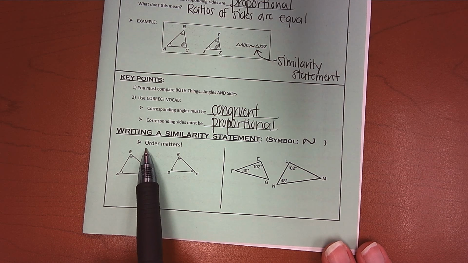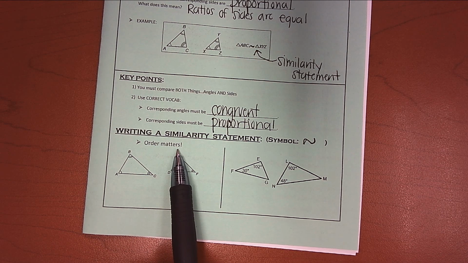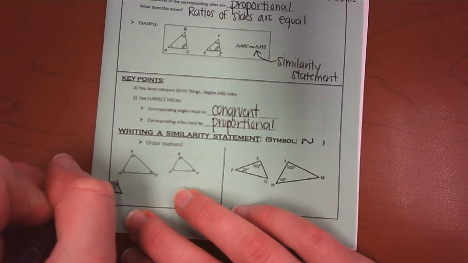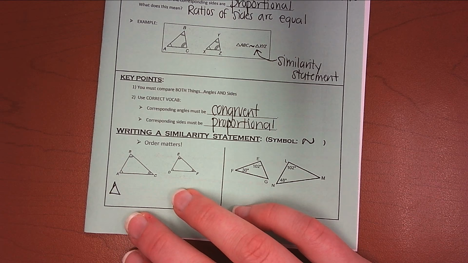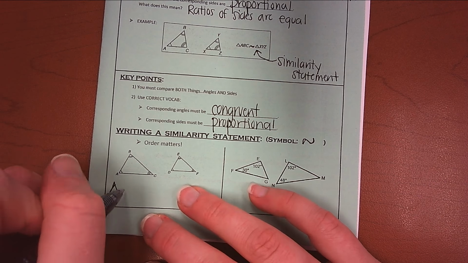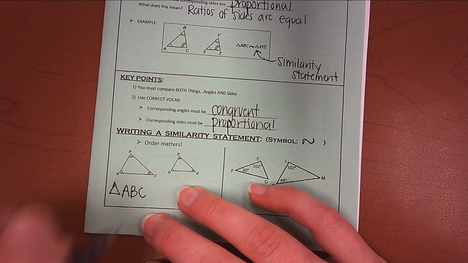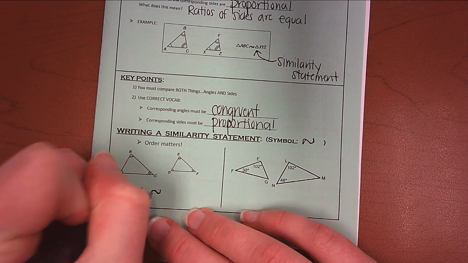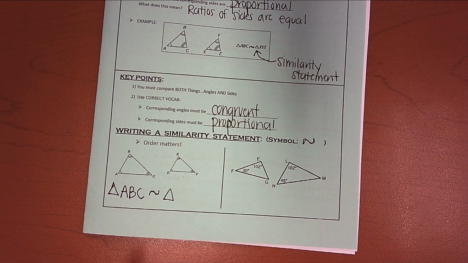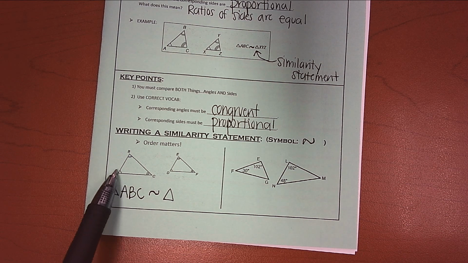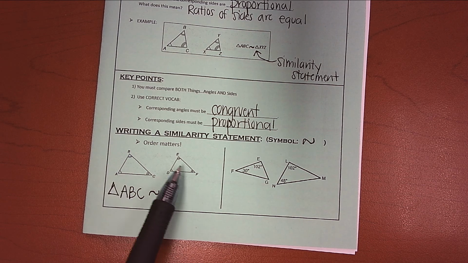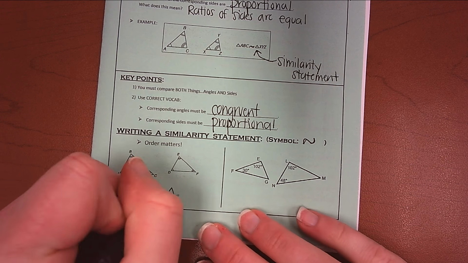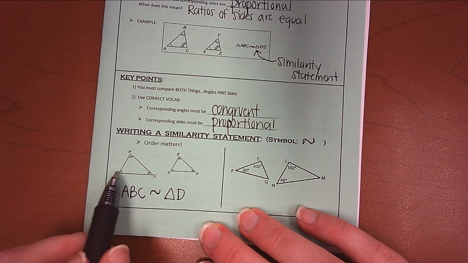And down here it says order matters. It does really matter which order we put things in. So for example, triangle, I can list the first letters in any order I choose. I'm going to go ABC just because that's alphabetical. Triangle ABC is similar to triangle. Here's where order really matters. A has one little angle marker, so I have to find the angle that has one mark here, and that has to be my first letter, because A and D both have one mark.